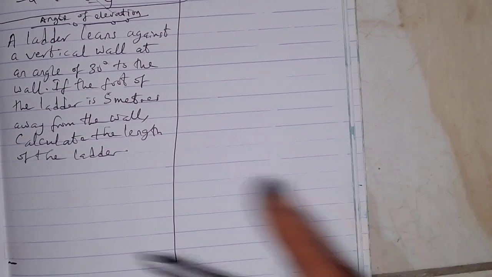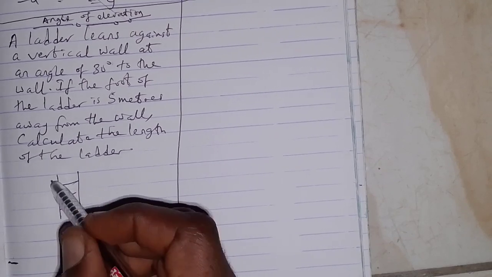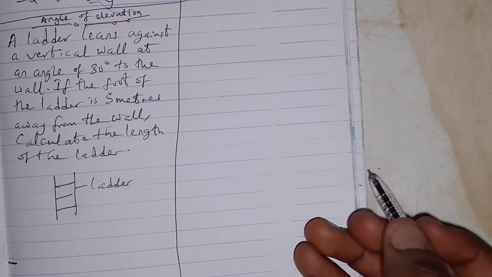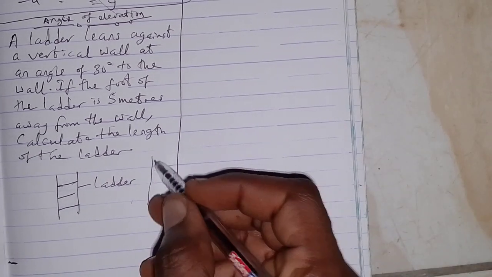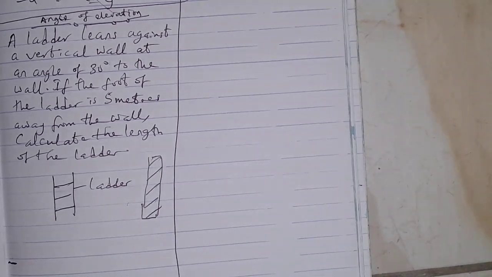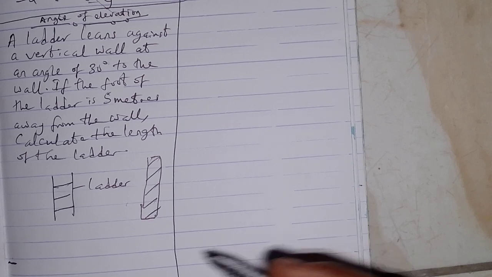A ladder leans against. Now, when you're solving this question, all you need to do is to put yourself in the position of the person that set this question. What do I mean here? A ladder leans against a vertical wall. You know what a ladder is? It's a ladder, right? A wall is like the wall in your house. So these are the two things involved in this question: a ladder leans against a vertical wall.